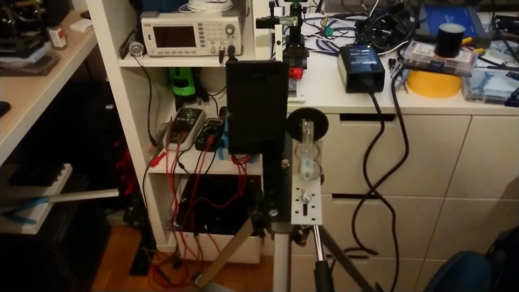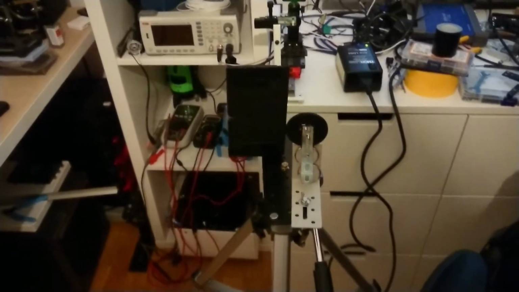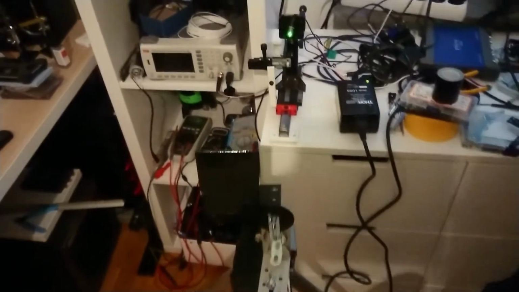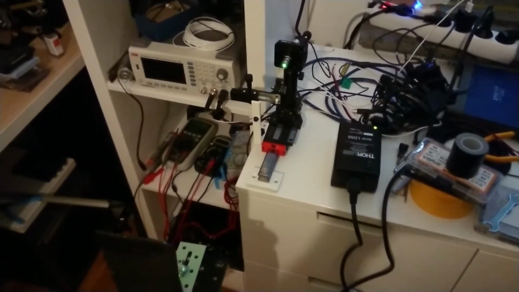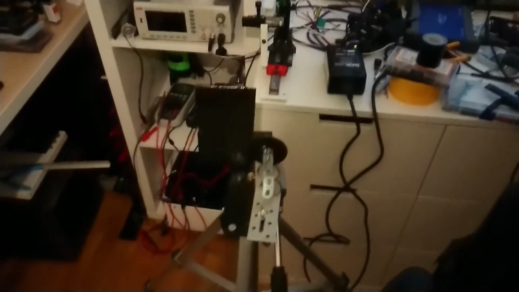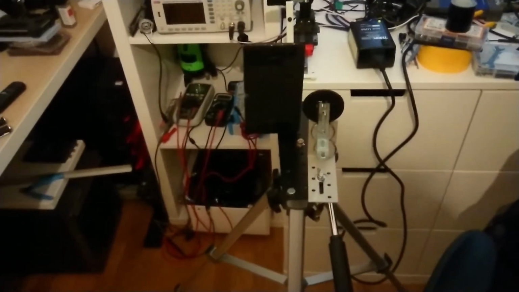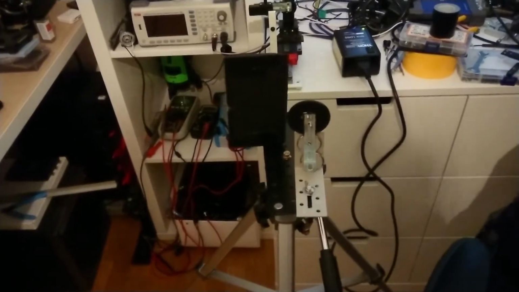Here I'm going to redo the experiment of the shadow. This time the light source is a laser, 532 nanometer wavelength, and the same disk and rectangular plate in the same position.